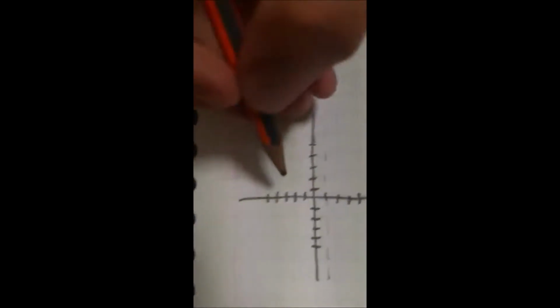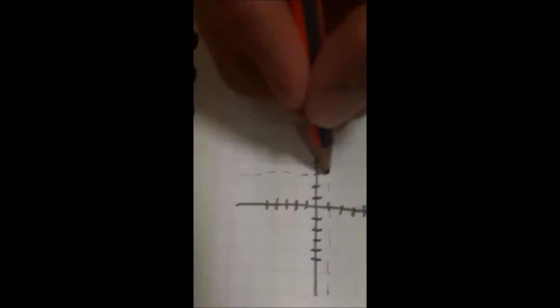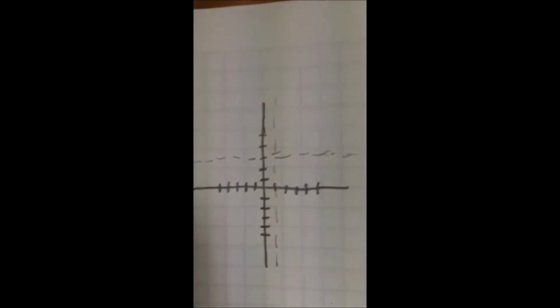Here is the horizontal at minus 1 in the graph, and the vertical will be here at the number 3. These are our limits for the graph. This is where our curves are going to bounce back and make, well, the curve.